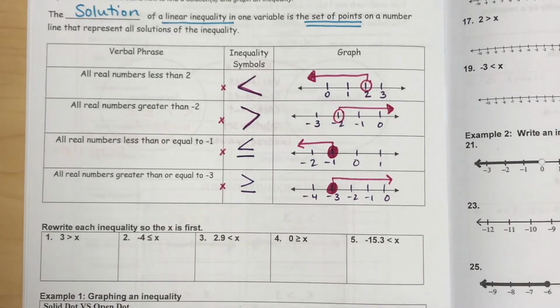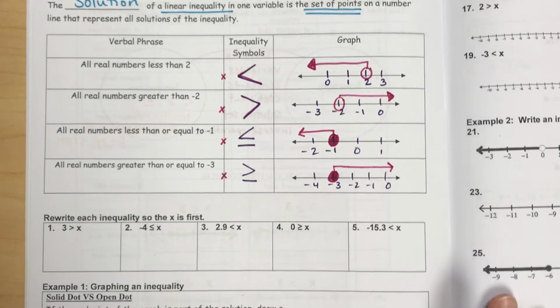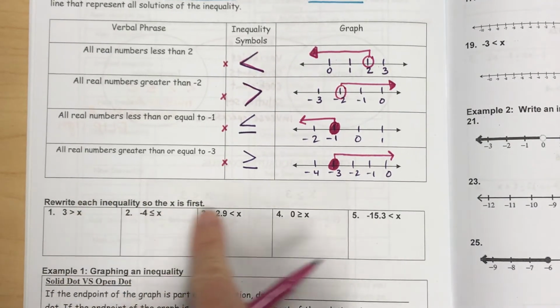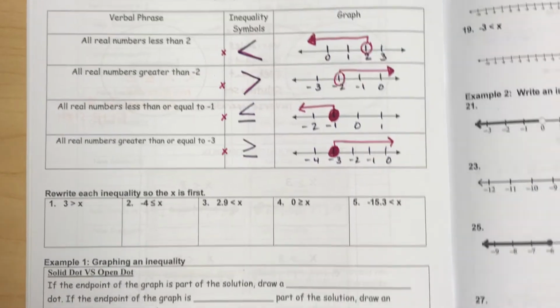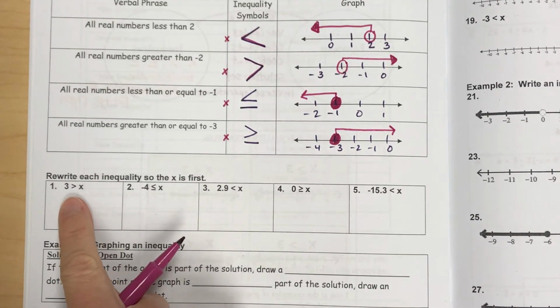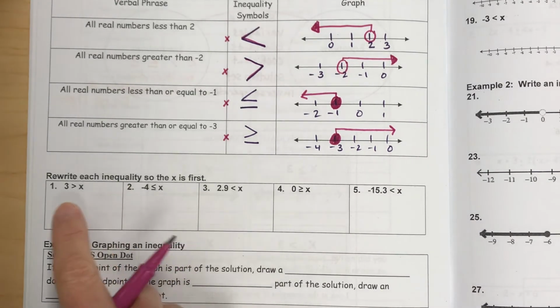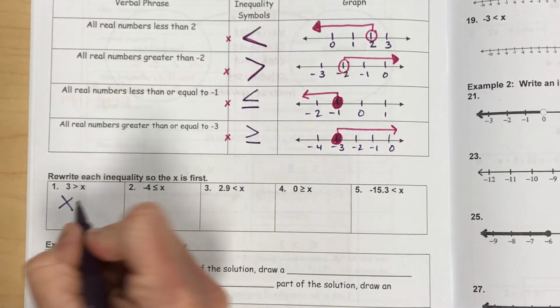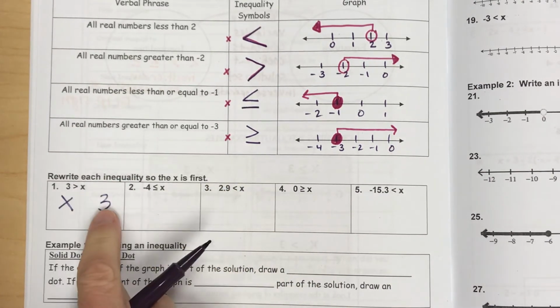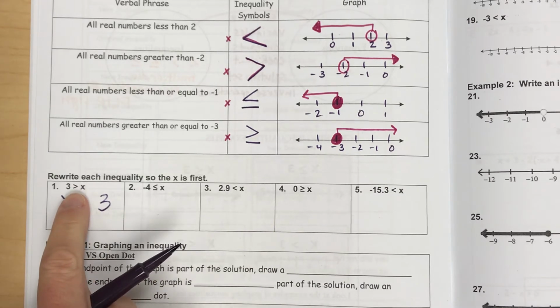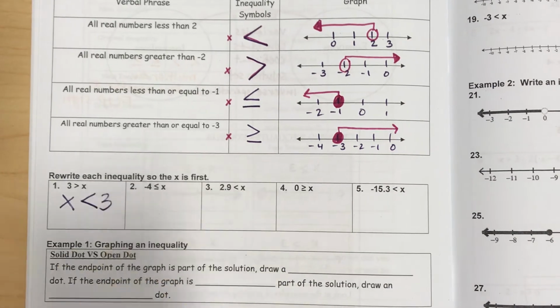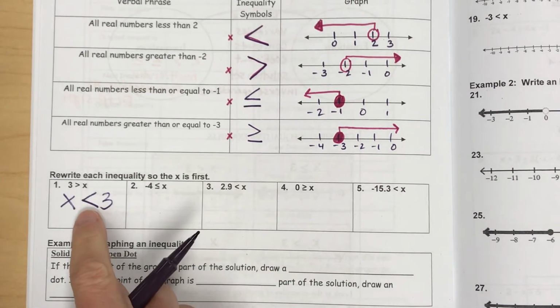If your variable is not on the left side, then it's opposite. So what I like to do is teach all of my students to transform your inequality so that it always has an x on the left side, and then it's easier, in my opinion, to graph. So I have x and the number 3. Now notice how it is pointing at the x and opening to the 3. We want to point it at the x and open it to the 3. And now I know that I would shade to the left side because the arrow is pointing to the left.